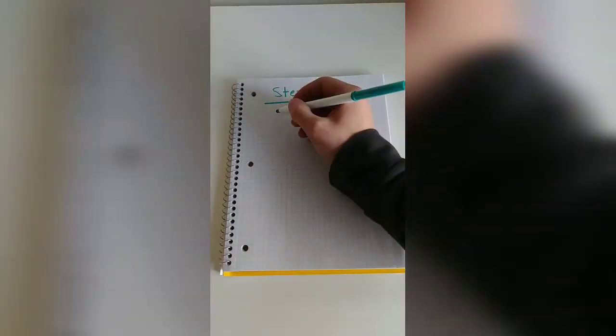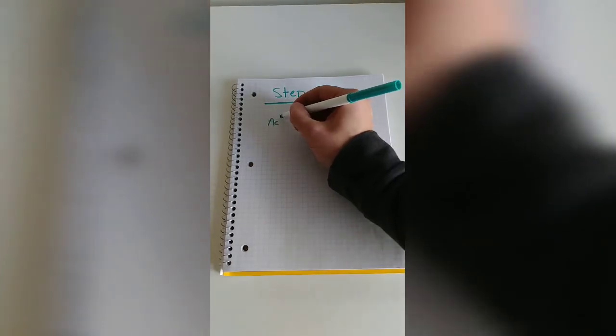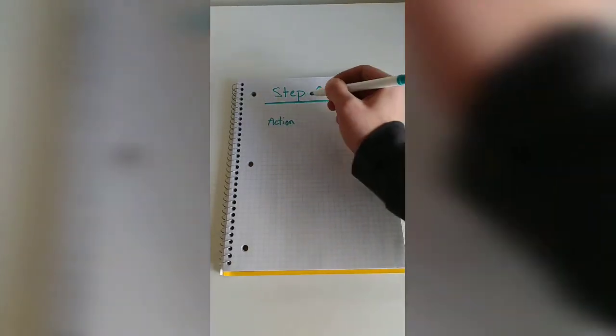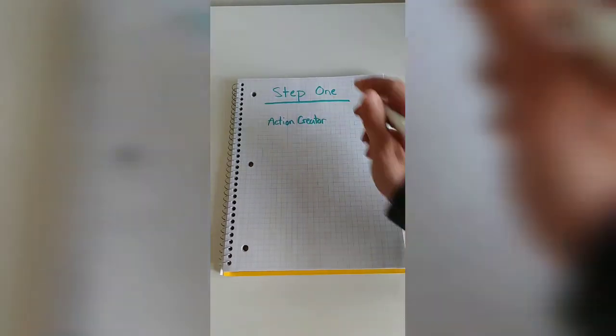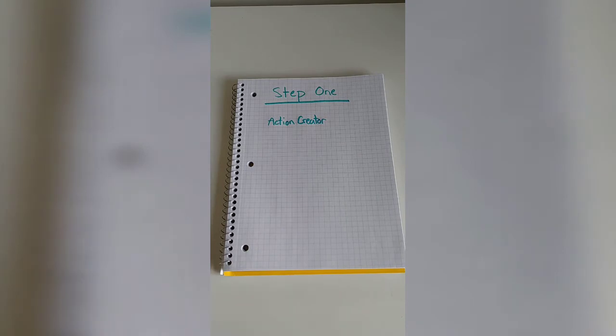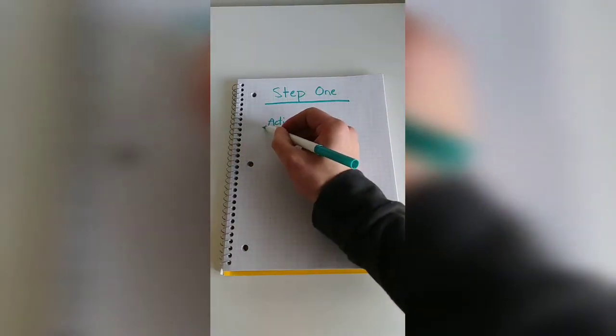Okay, so the first step in the Redux cycle is to make an action creator. An action creator is a function that takes in what we call a payload, or just general information that you want to use.